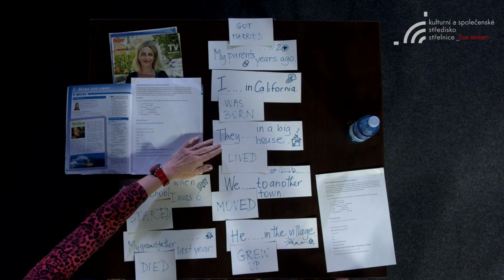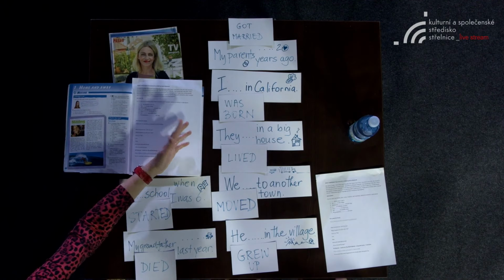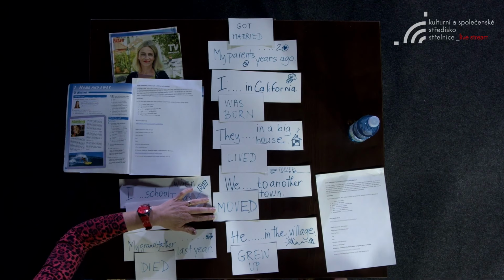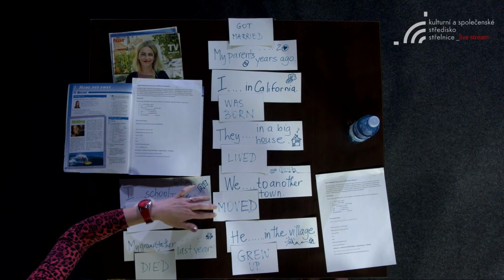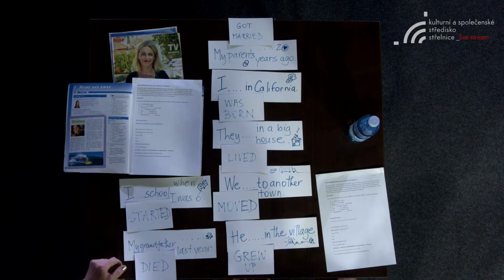If you talked only about yourself, I lived in a house, so it's still the same. We moved to another town. If it's just one person, I moved to another town, he moved to another town, she moved to another town. Still the same. Maybe to move to another town. And how about this one? This looks different.